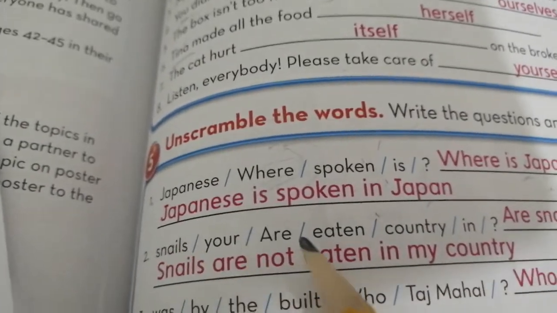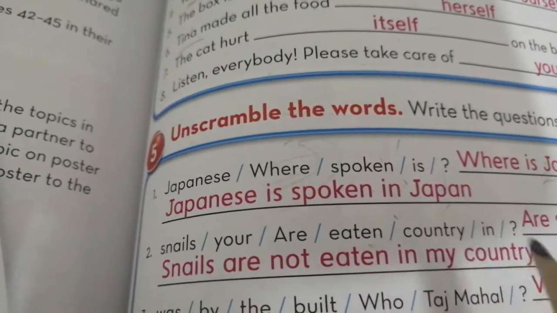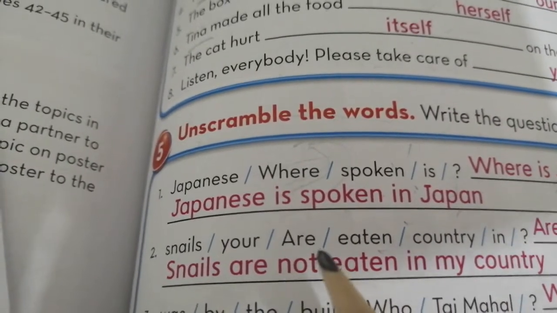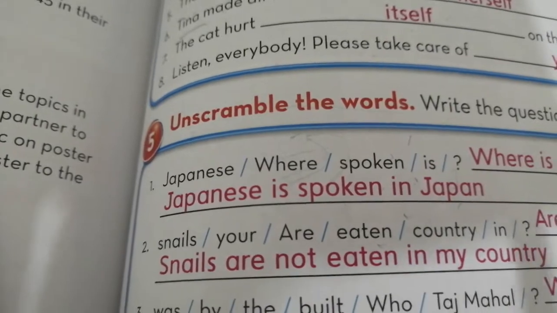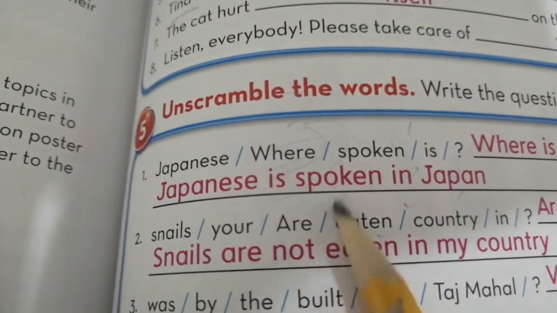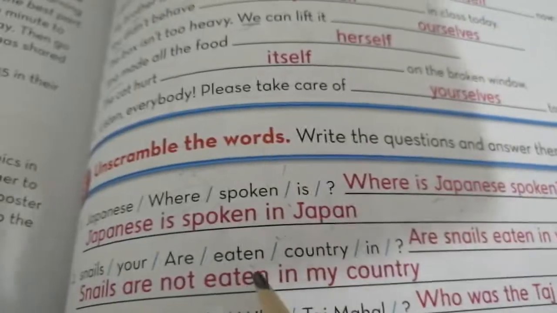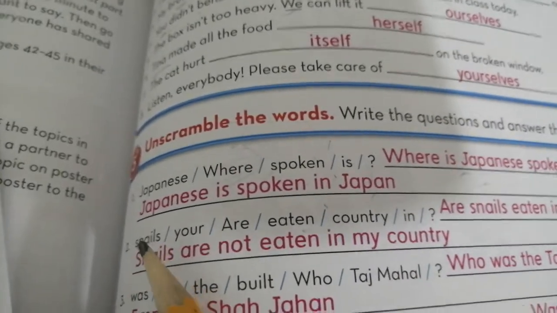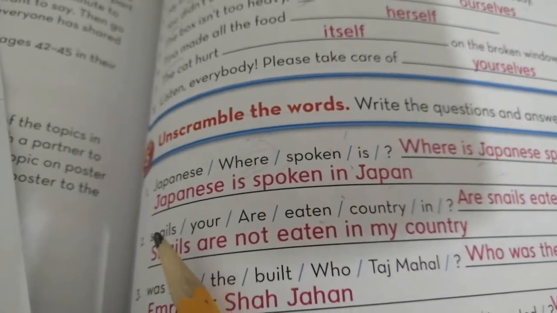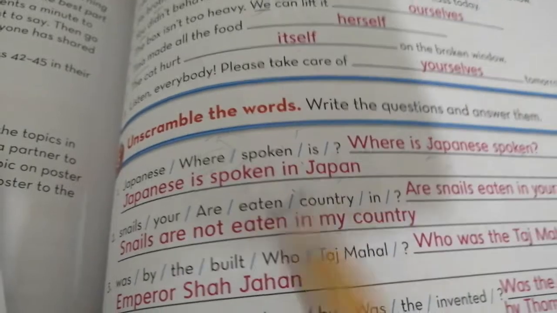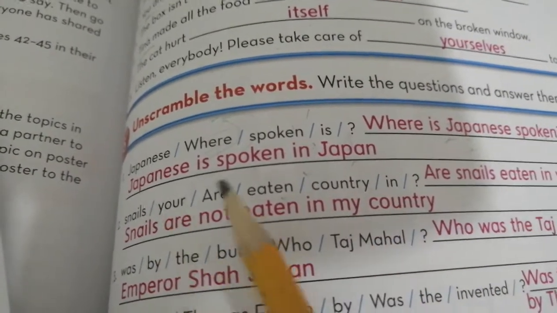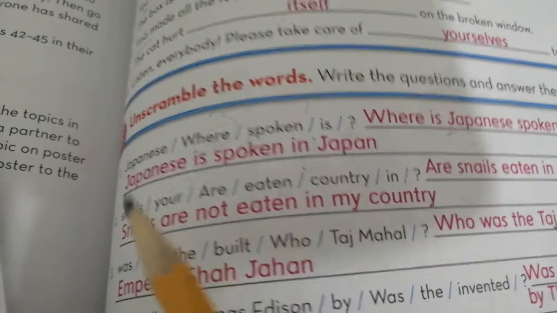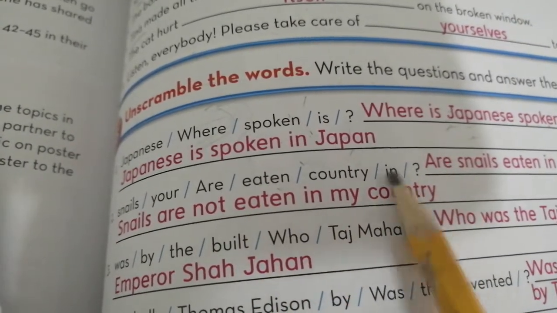Number 2. Snail, your, are, eating, country, in. Here we do not have a WH word. هنا ما عندنا WH word. So we want to start with the verb to be. Excellent. Verb to be هون نبلش عندنا are. Then the subject, وينها؟ Excellent. Snails eaten in your country. Are snails eaten in your country?